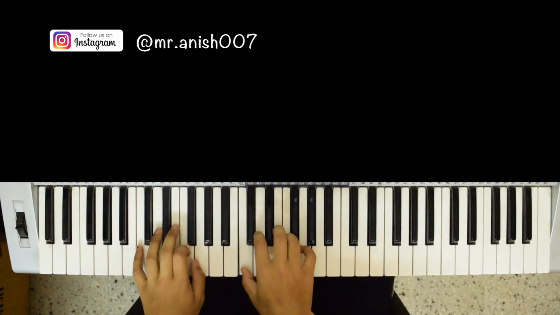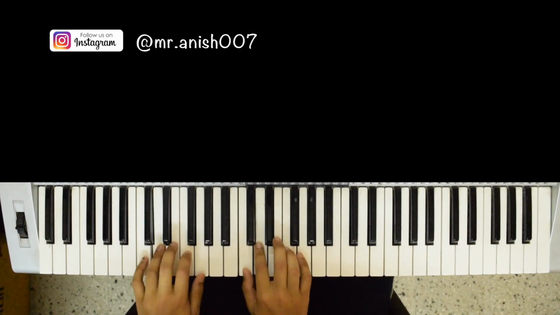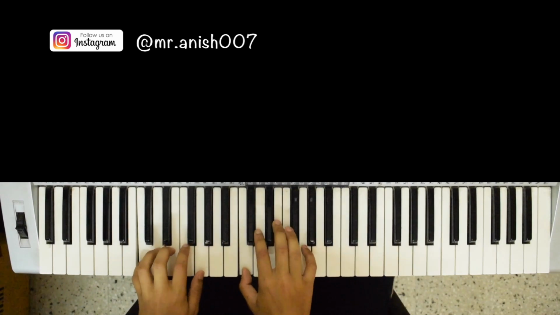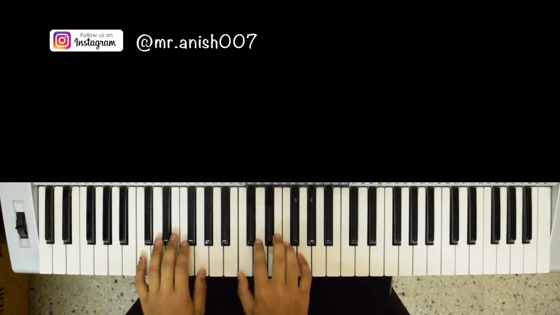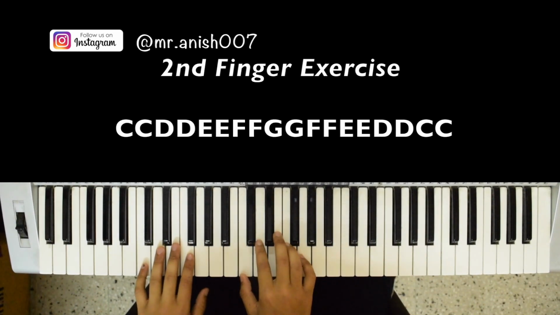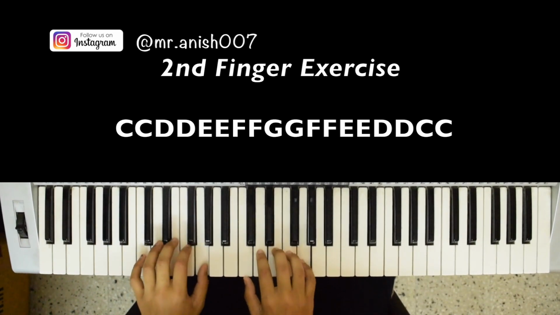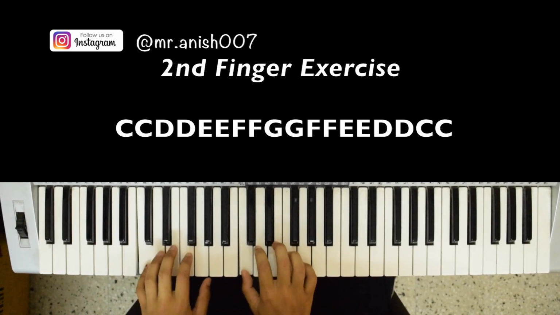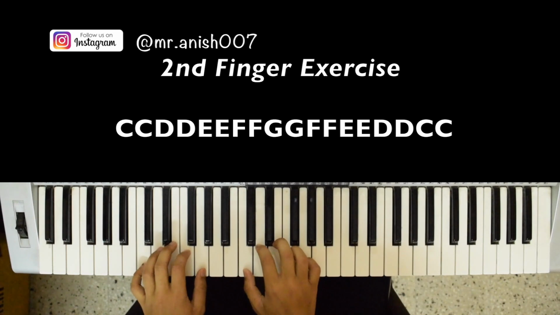And you can also play both the hands together. This way. And also keep in mind that your finger position is correct. Also, if you want to try some other variation of this, you can just hit every note twice. This is one thing you can try.